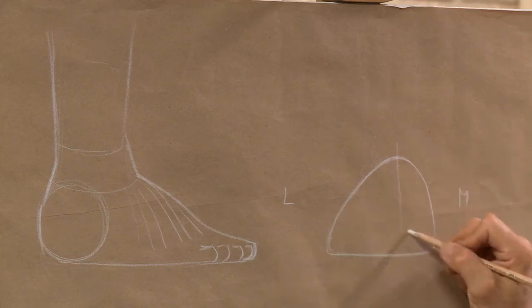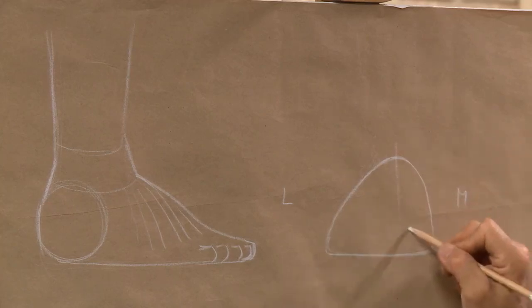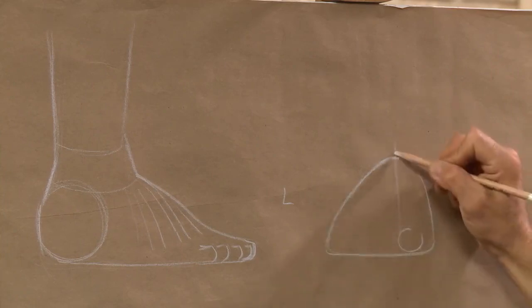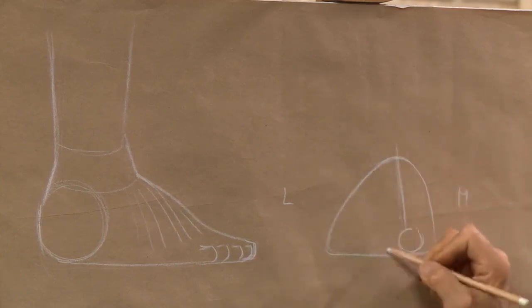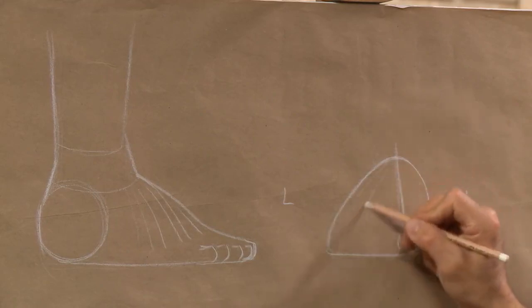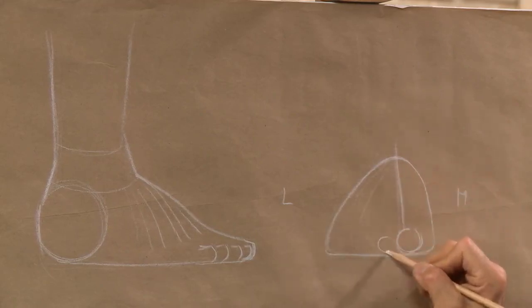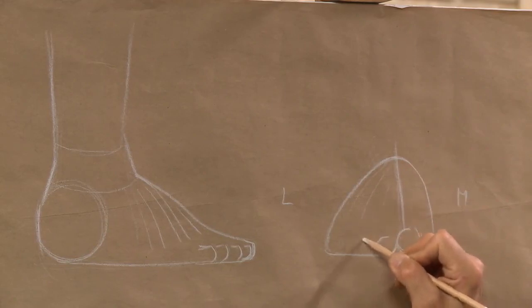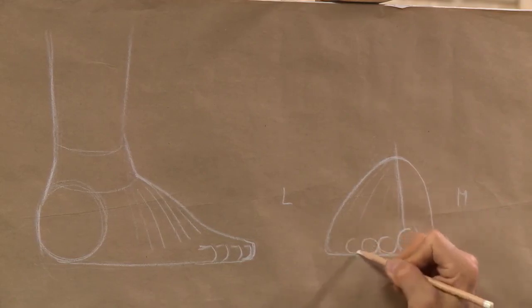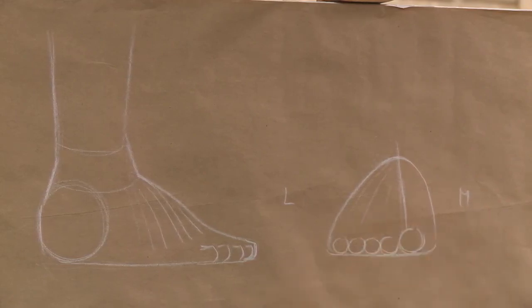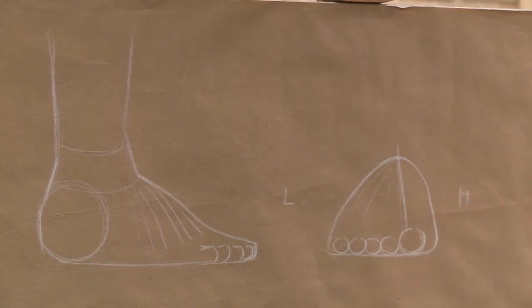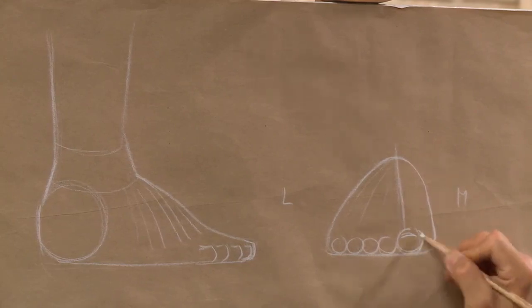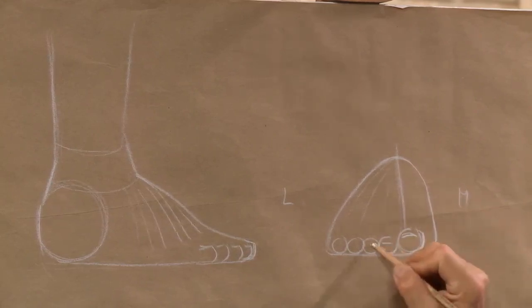Okay, and on this side in here, on the middle side, I'm going to put the big toe here, more or less at the level of the peak here. Okay, and then on this side where the slope is more gentle, I'm going to position all the other toes here. 1, 2, 3, and 4. I want the side of the foot to be protruding, the width of the foot compared to the maximum width of the big toe, okay, like this.